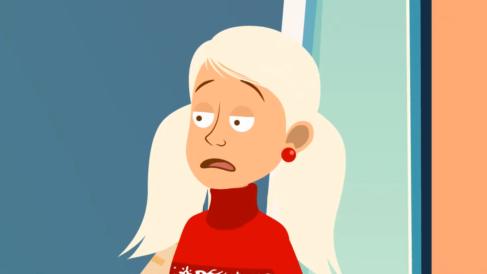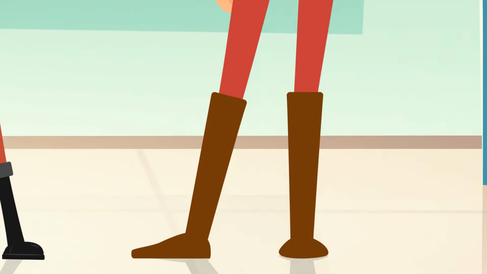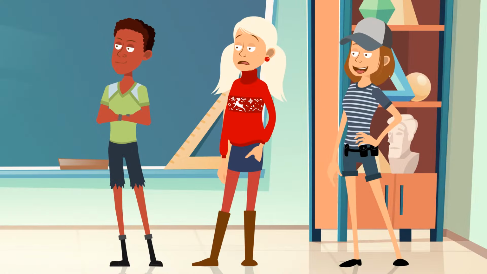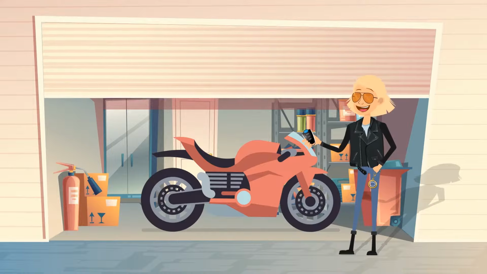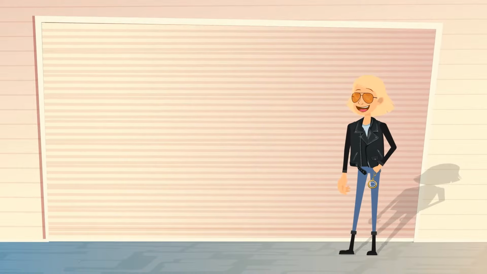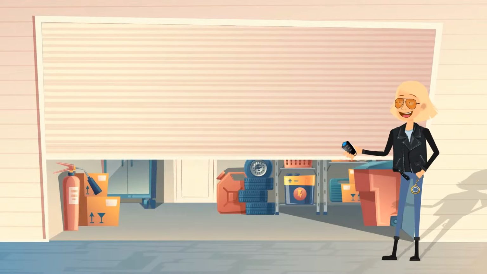It's this blonde girl. In June, the weather is great and all students are lightly dressed. And still, this girl is wearing high boots and a sweater with long sleeves. Ella got a new motorbike. She locked it in her garage and left for work. When she came back home and opened the garage, the motorbike was missing.